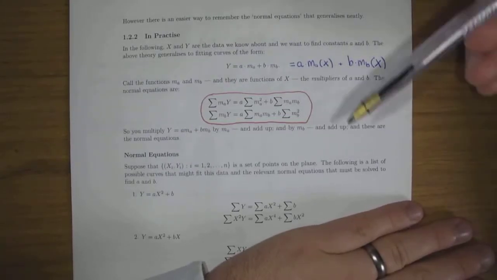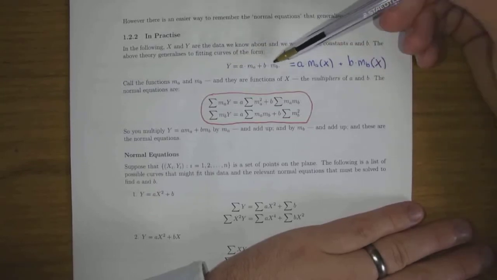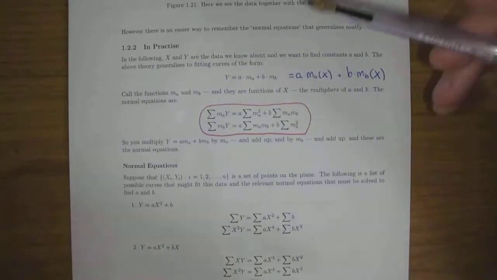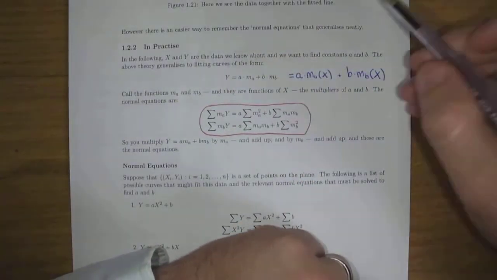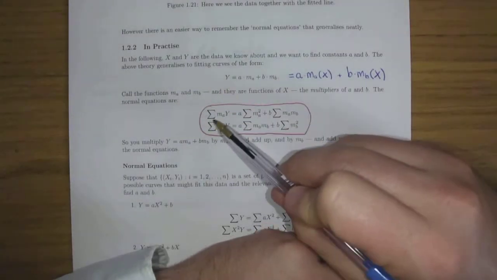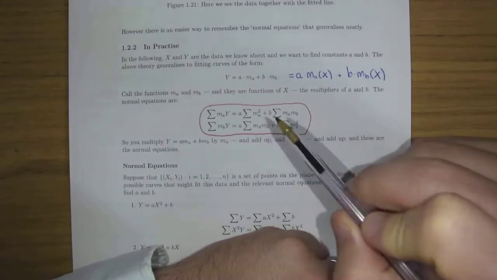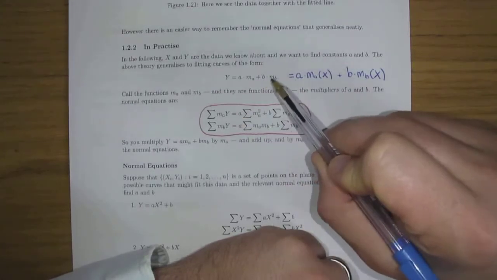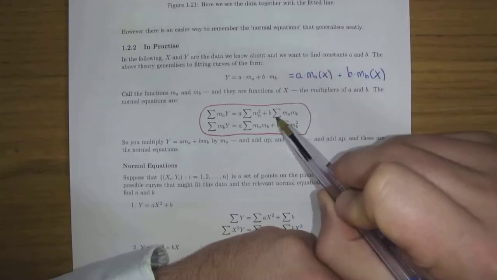Now I won't go through all the analysis, as I said. So what you do is you take the original thing and you look at the multipliers. The first multiplier would be MA. You multiply everything by MA and then you add up. So you have MA times y, add up. A times MA is MA squared, add up, and the A here is a constant. Then B by MA by MB, taking out the constant B, add up.